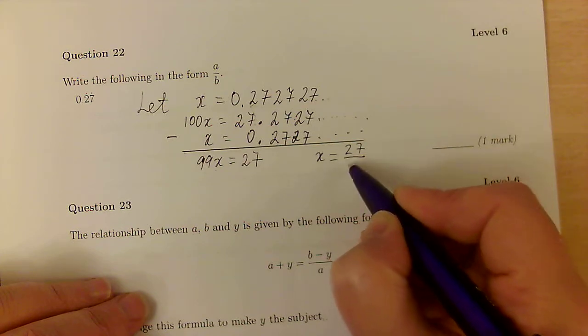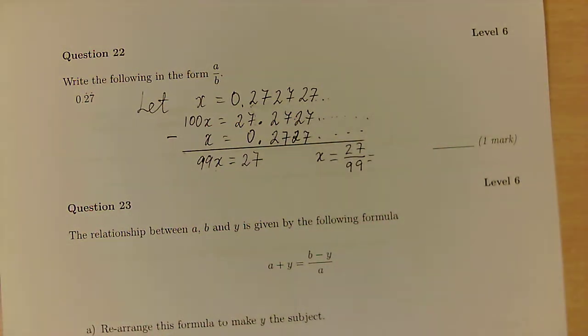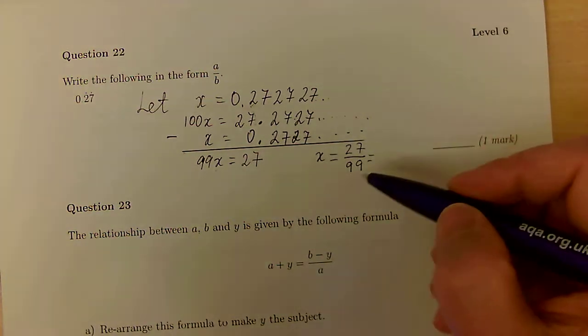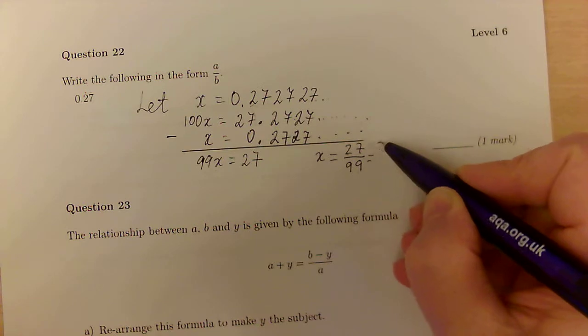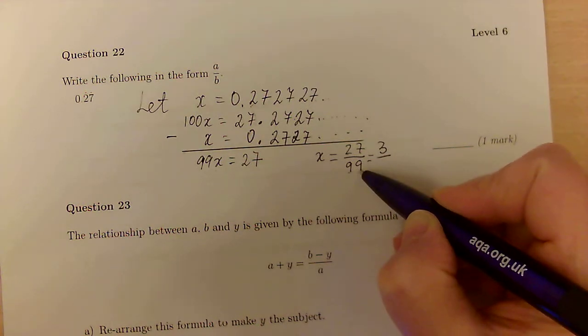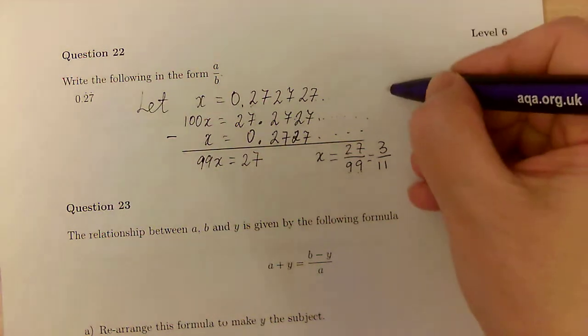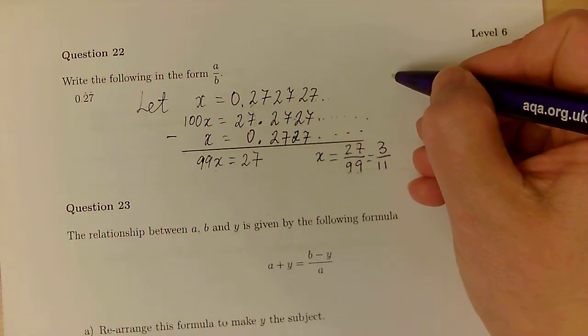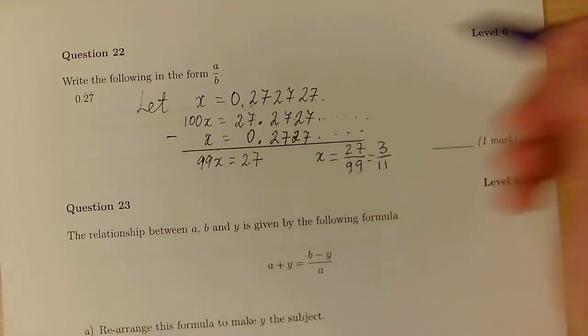Okay, now you have 99 x's, we need just one x, so we'll divide by 99. 27 divided by 99. We'll write it as a fraction because it's easy to work with and to simplify. So now we'll divide each number by 9. 27 divided by 9 is 3, and 99 divided by 9 is 11. So our x is 3 over 11.